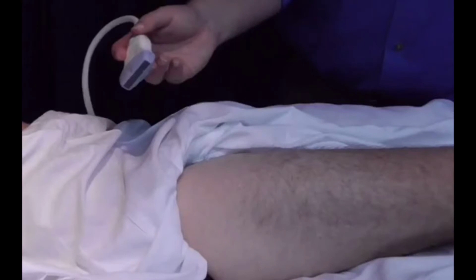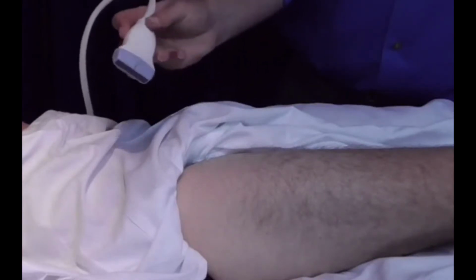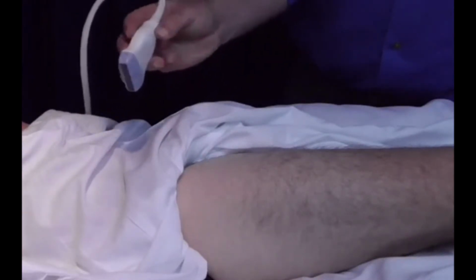For the DVT exam, we're going to use a high-frequency linear probe. We're going to demonstrate a 3-point compression technique for detecting proximal DVT. The probe is going to be placed just below the inguinal crease with the probe indicator facing to the patient's right.